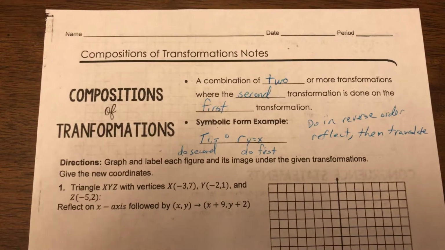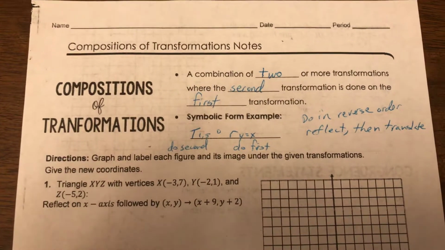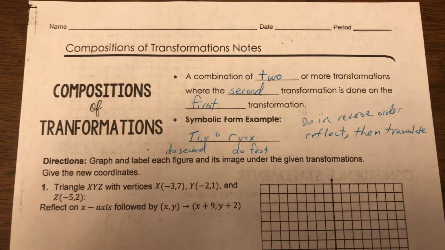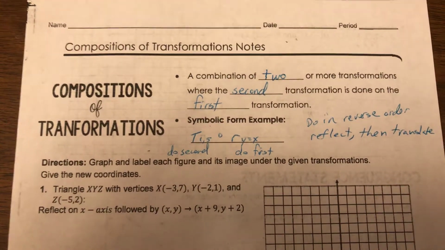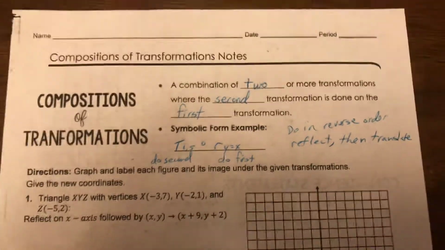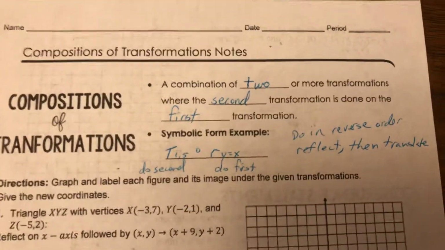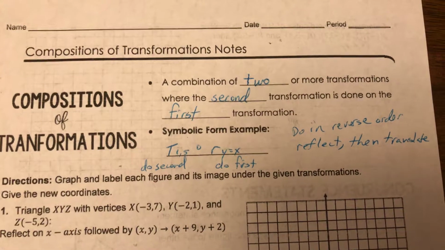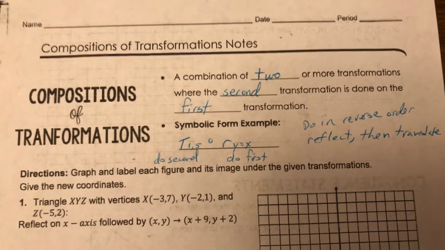Today we will be learning about compositions of transformations. Before we get started, it is vital that you're able to identify what transformation is required when written symbolically. Go ahead and start writing these notes down on your worksheets. They should be in front of you on your desk.